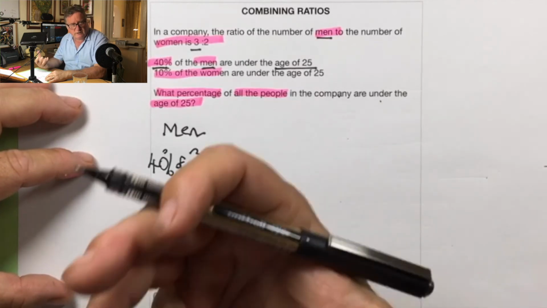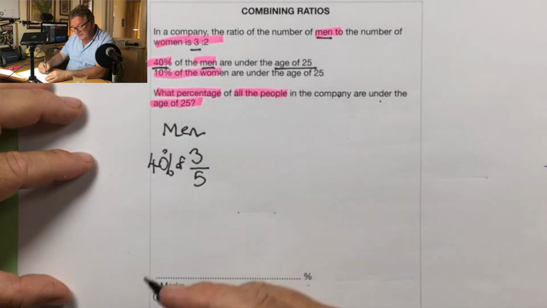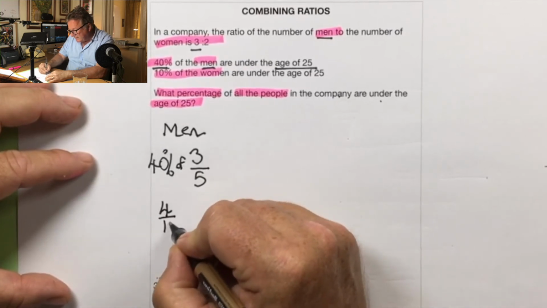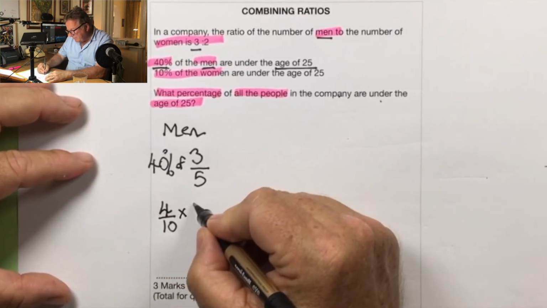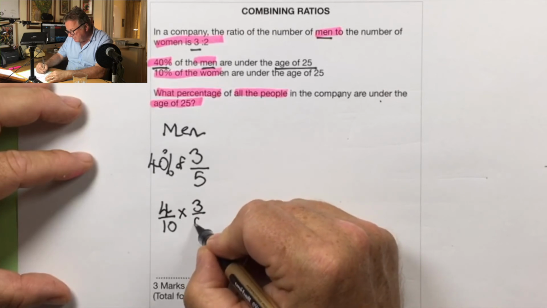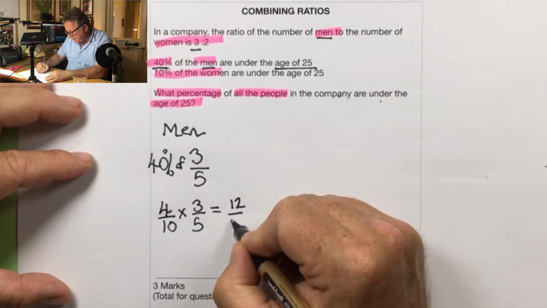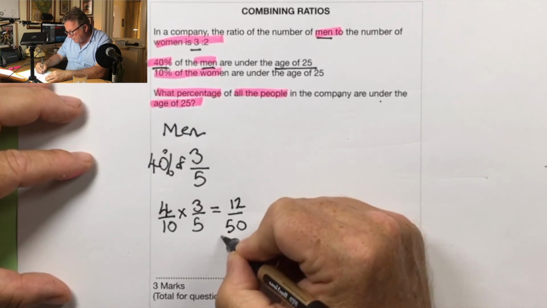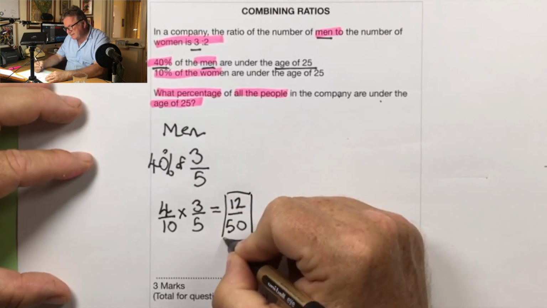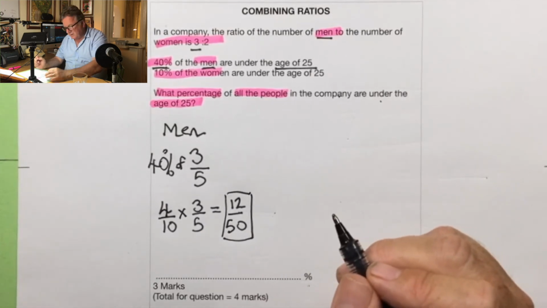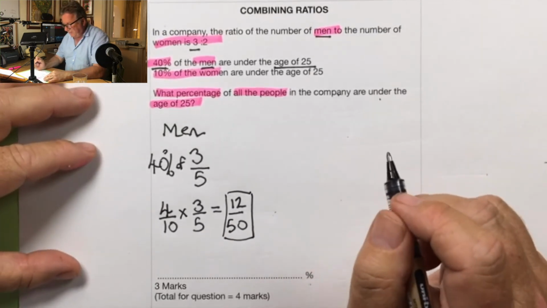I could write 40 over 100. 4/10 is going to make life a bit easier. So 4/10 multiplied by 3/5 is 12 over 50. 12 over 50. Now that is the fraction of men, of employees that are men under 25.